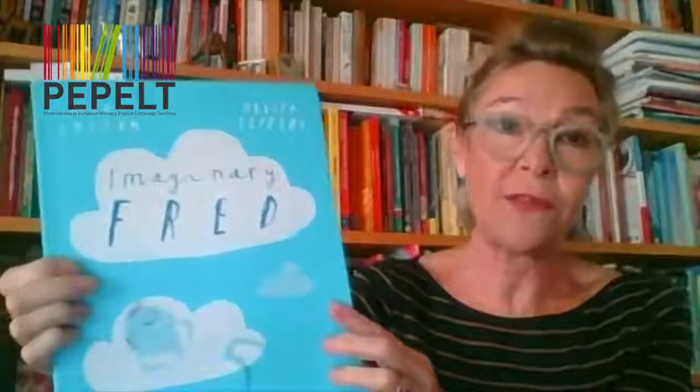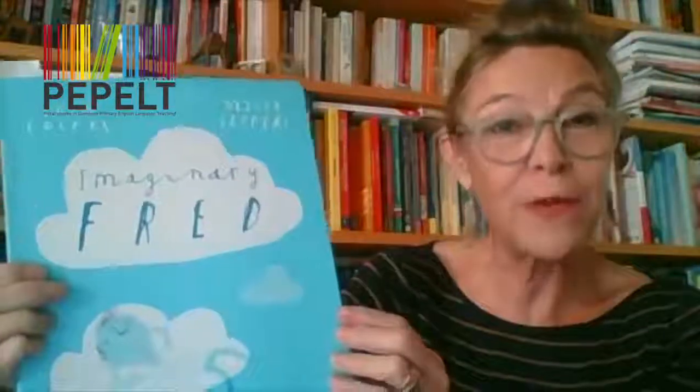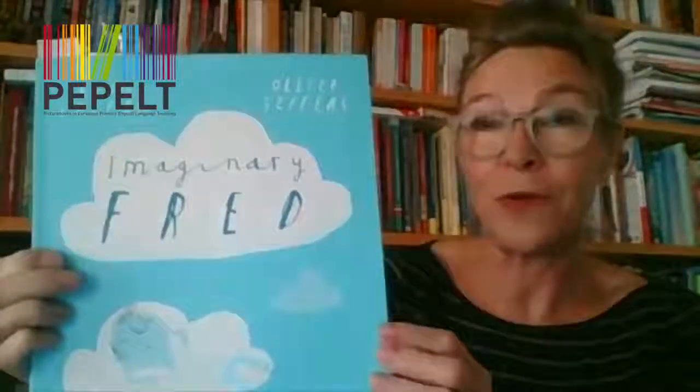You can actually trace over the letters with your fingers and feel them, and you can feel the shape, the body of Fred here. So, for example, if you have a child who has a visual impairment, this would be a fantastic way for the children to read the story themselves using this tactile dimension and feeling the images and the letters. So thank you very much, HarperCollins, for these beautiful features to this picture book.